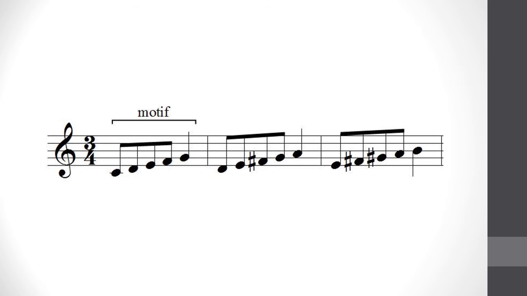Here is an example of a chromatic sequence. As you can see, we have preserved the pattern of half steps and whole steps by the addition of sharps in the second and third measure. Each statement of the motif has the same pattern, whole, whole, half, whole. Because we have added pitches that are not found in the key, remember C major contains no sharps or flats, we call this sequence chromatic.